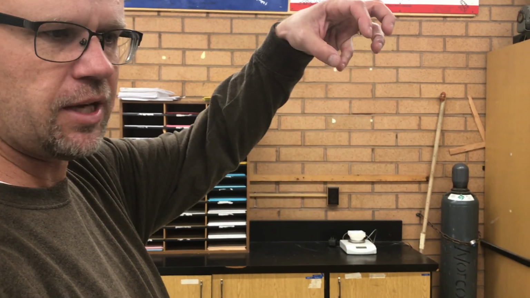Okay? Now you notice I didn't use the big one. I could have. But the scale is so compressed on the big one, it's hard to see the changes. So I want to use the smallest thing possible because it stretches out that scale and I can get better, more detailed readings.